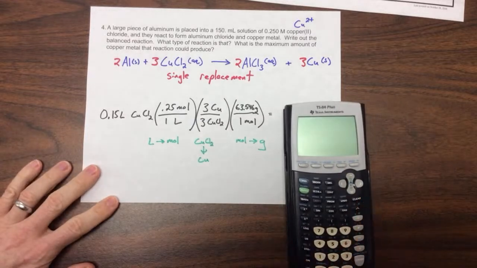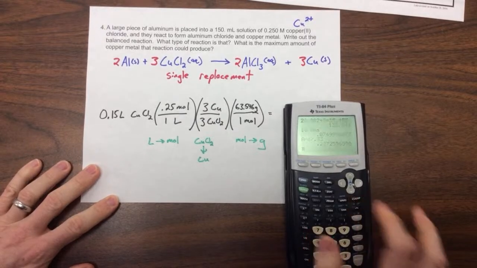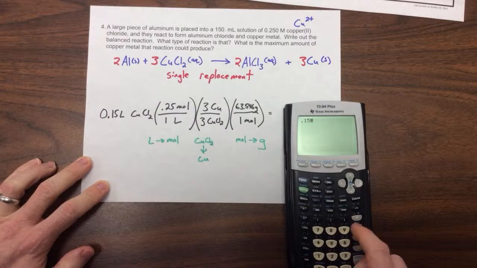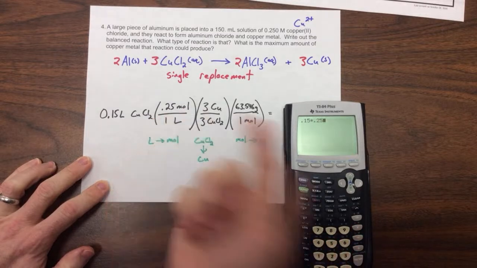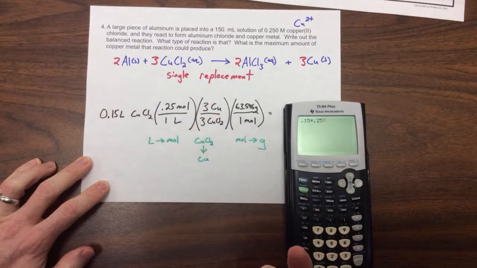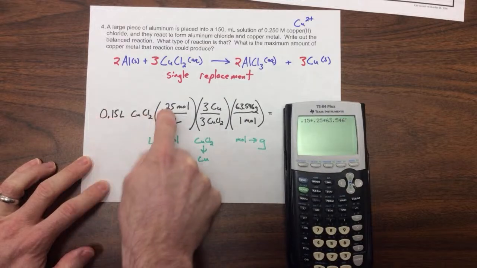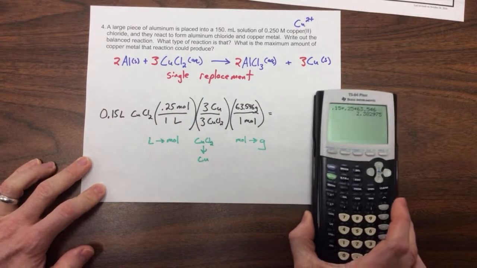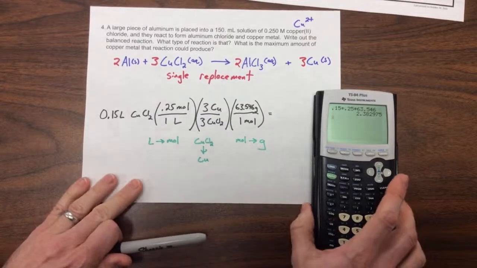And this is one that we definitely want to use our calculator for. Okay? Clear that out. It's going to be 0.15. I multiply by numbers in the top, divide by numbers in the bottom. So it's times 0.25 divided by 1, you don't need to put that in. Times 3 over 3, you literally don't need to put that in either because 3 over 3 is just 1. And then the last one is times 63.546 divided by 1, which again, you don't need to put in. So that's all the math: 0.15 times 0.25 times 63.546, enter, and this is going to be our final answer in grams. Let me go ahead and write that down.